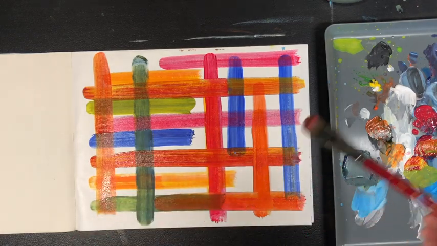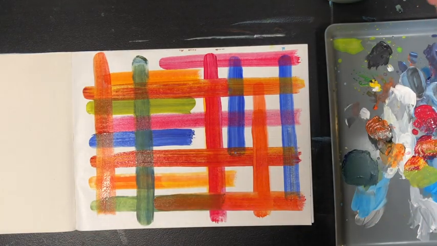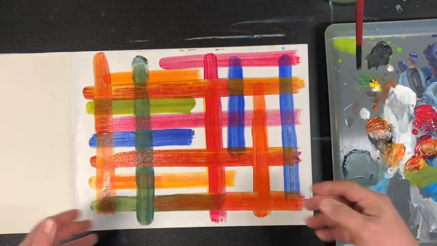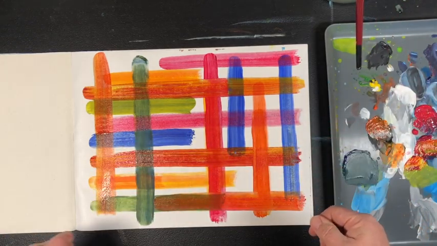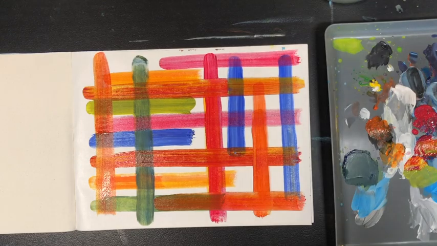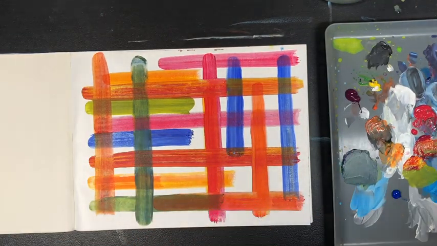Okay, I'm going to stop and let that dry again. The idea is to, again, just fill this whole thing up with these kind of marks. I'm going to do one more layer on this. Okay, so I'm doing another layer here.